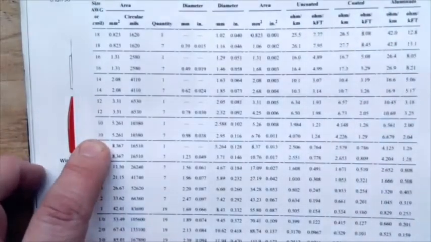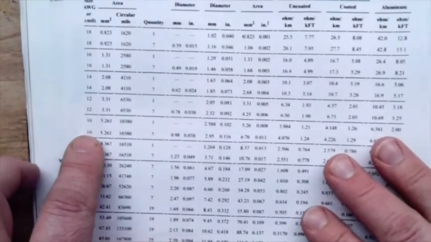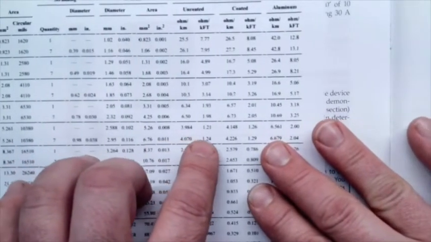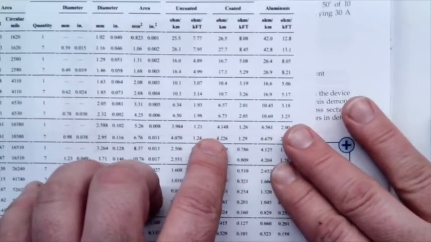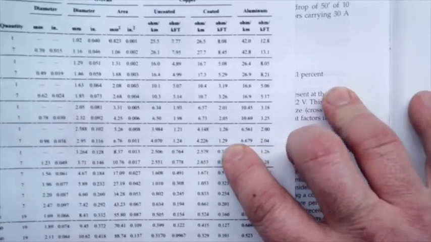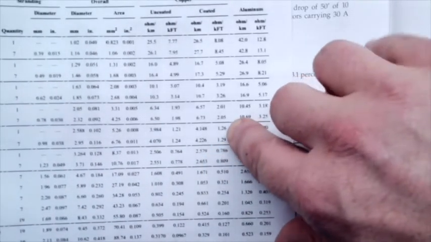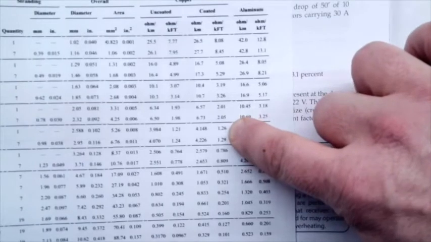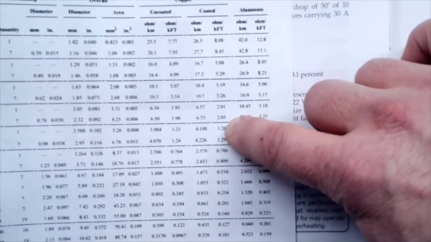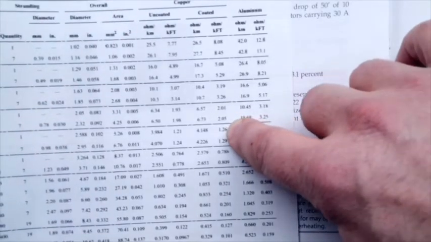All right, and unless specified, I would say go with the stranded. So I'll go with the bottom, and I'm going to come over, and that is uncoated. Okay, so they're saying solid. So they're at 1.26. I would usually go 1.29, but it matters if it's solid or stranded.